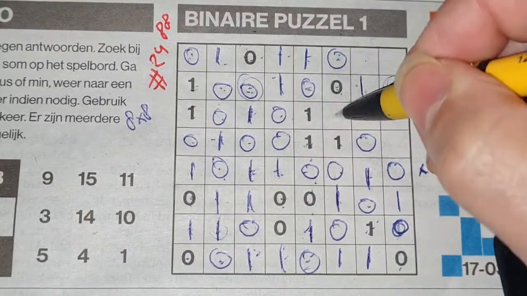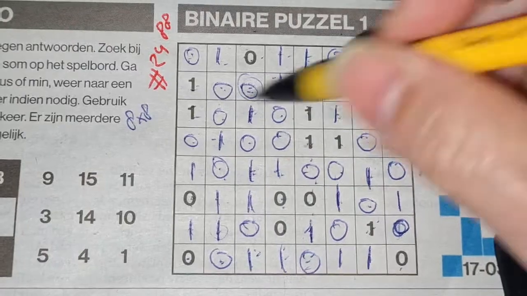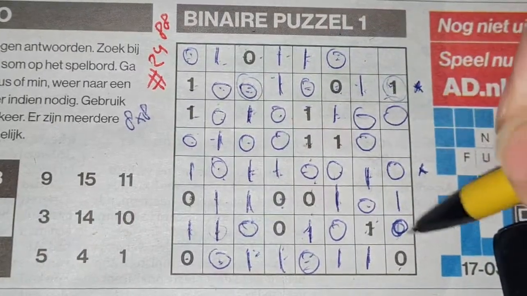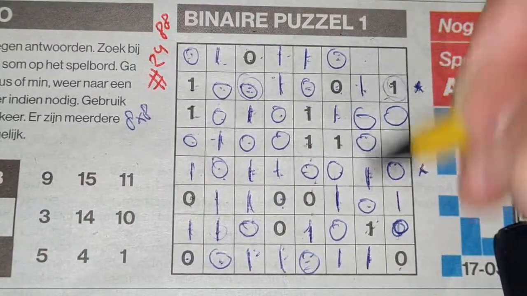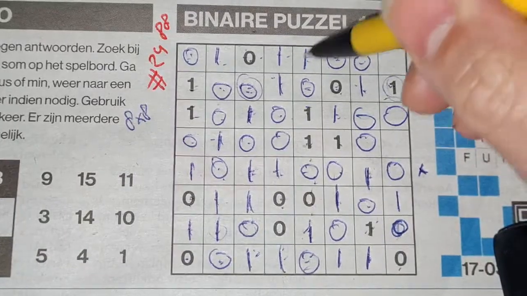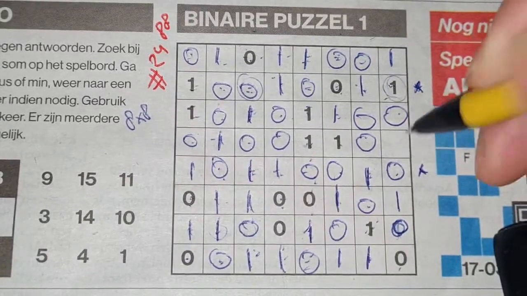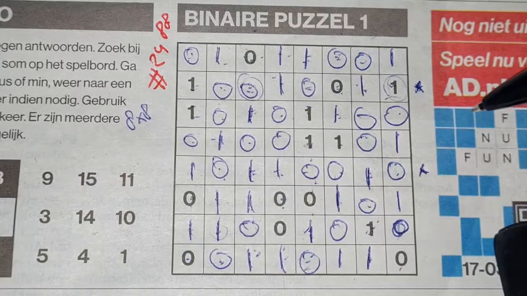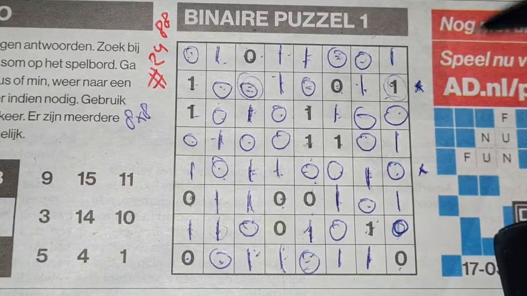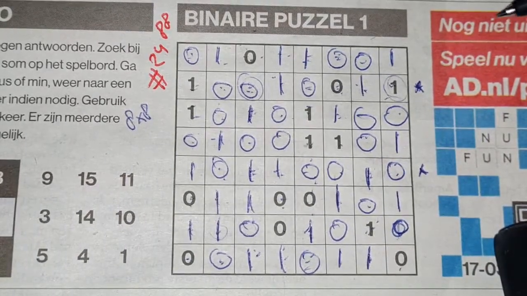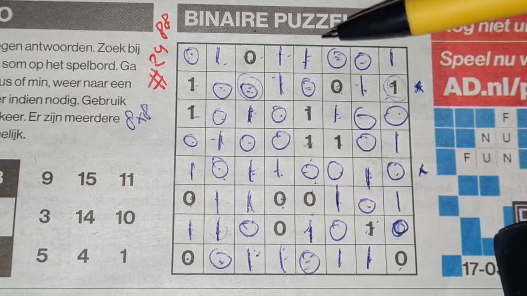Double O, here 1, there 1. We have here 4 ones, so the rest are O's. Alright. 1, 2, 3, 4 ones, so the rest are O's. Double O, here 1, there 1. Between 2 O's comes a 1. Finished in 3 minutes. Alright, great binary. I like this one. Do you think so? Thumbs up. Otherwise, thumbs down.